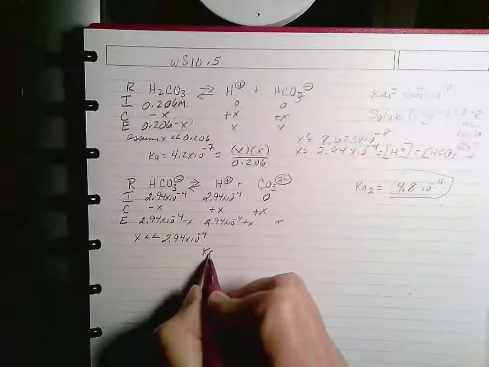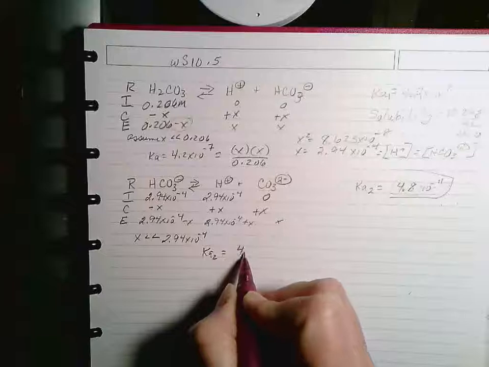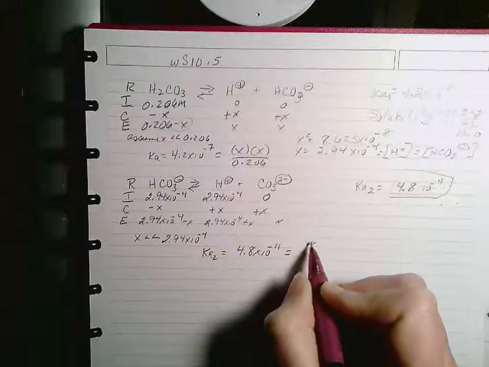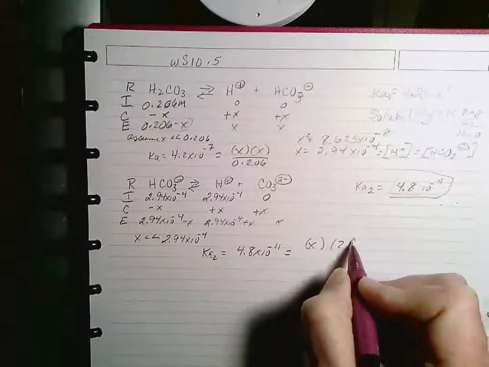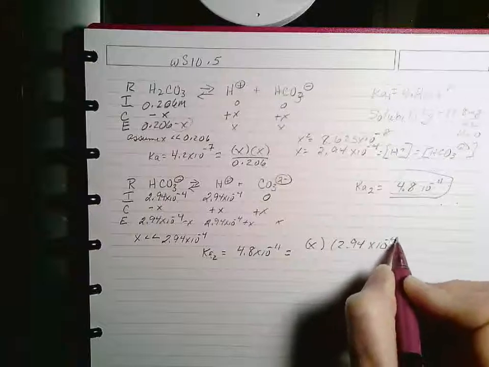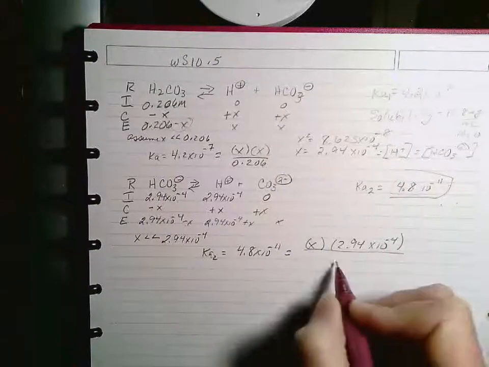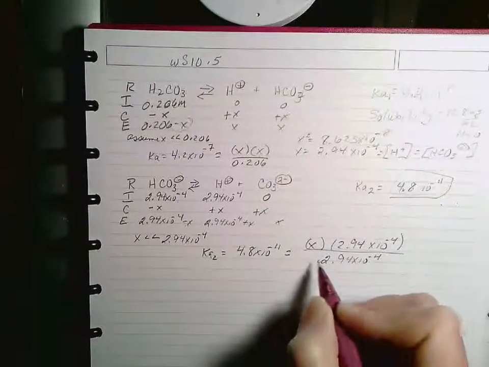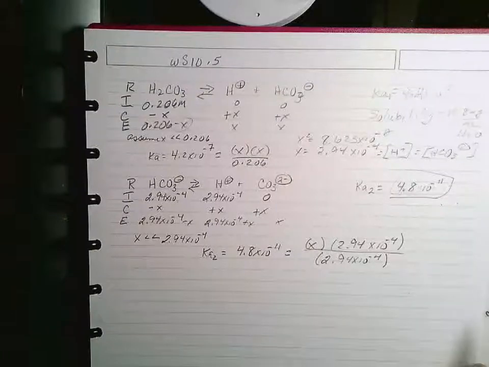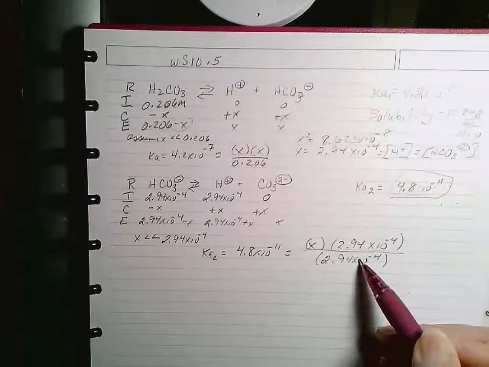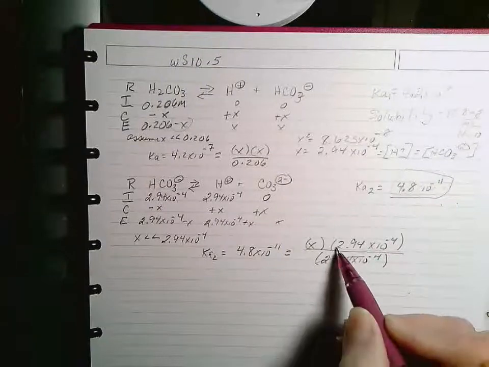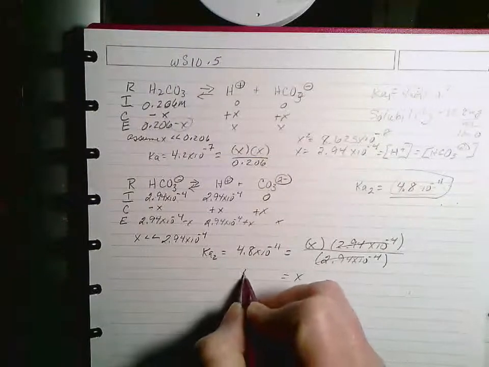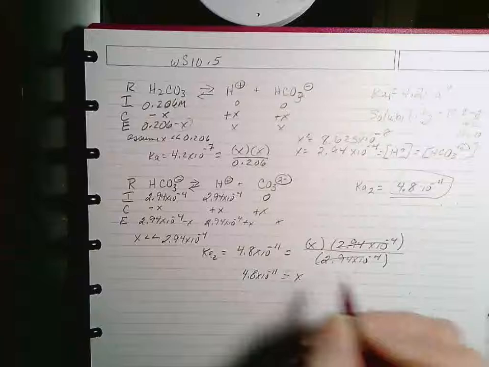So now my Ka2, which is 4.8 times 10 to the negative 11th, is going to equal x times 2.94 times 10 to the negative fourth divided by 2.94 times 10 to the negative fourth. That becomes a really nice and easy problem, doesn't it? Because now that I've ignored x here and here, this term and this term will cancel out. So now I know that x will equal 4.8 times 10 to the negative 11th.